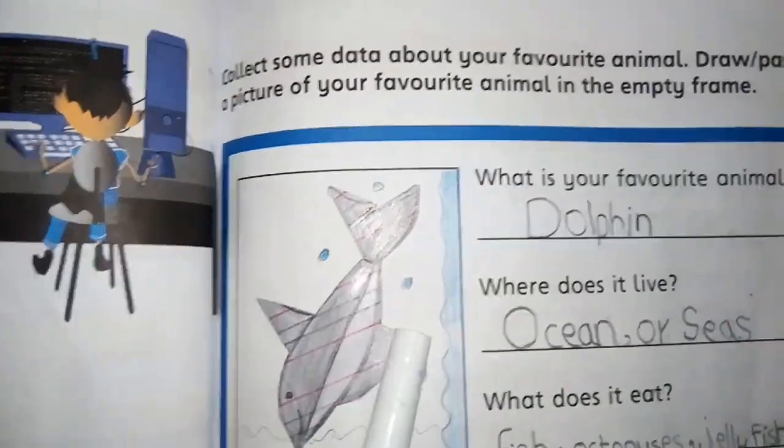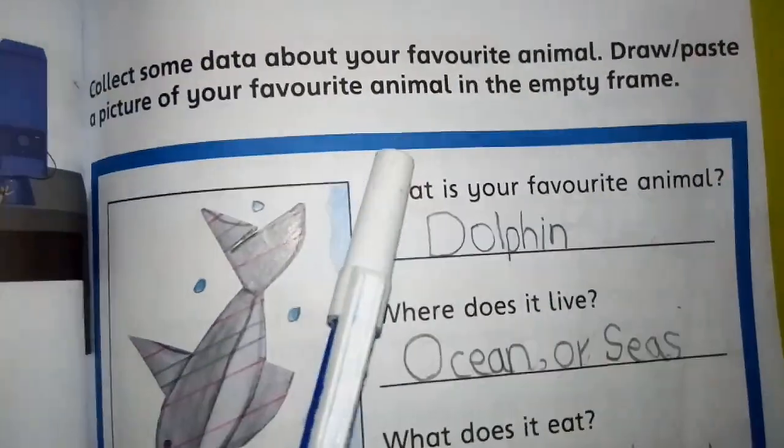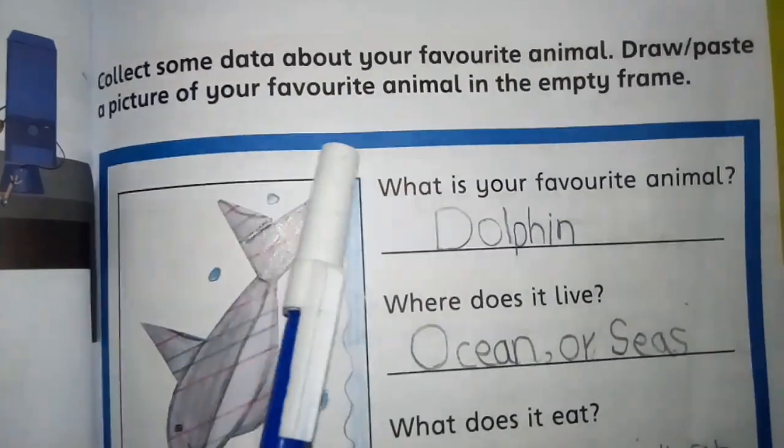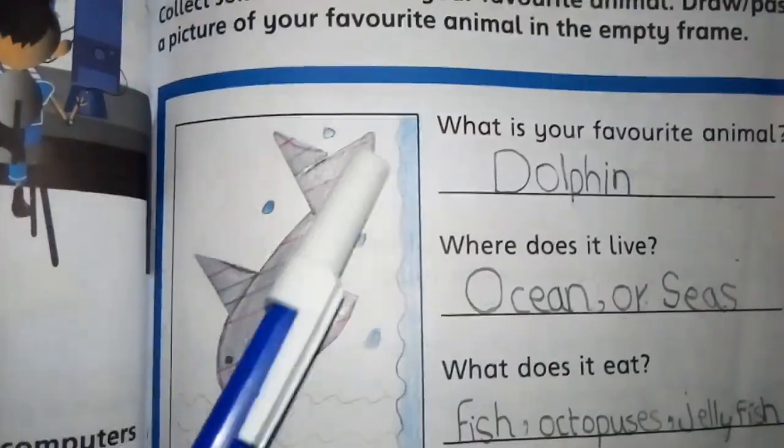Next, page 5. Collect some data about your favorite animal. Draw or paste a picture of your favorite animal in the empty frame. Here is the empty frame.